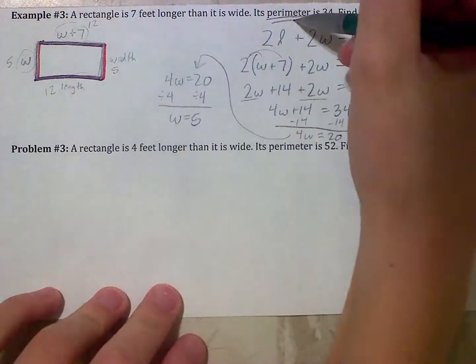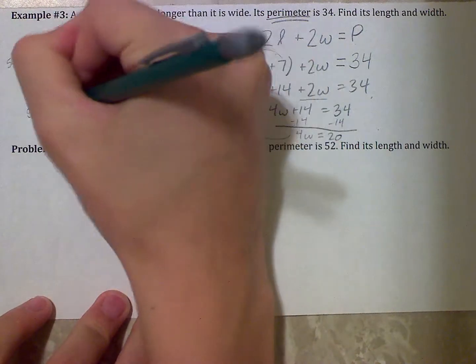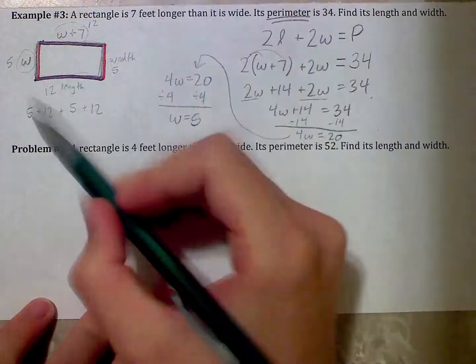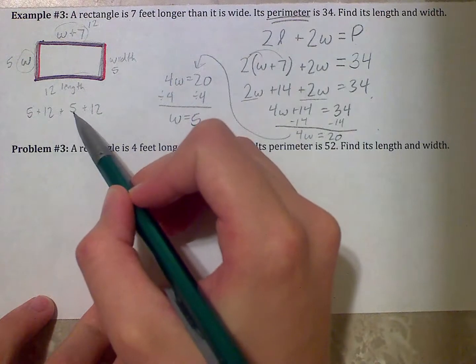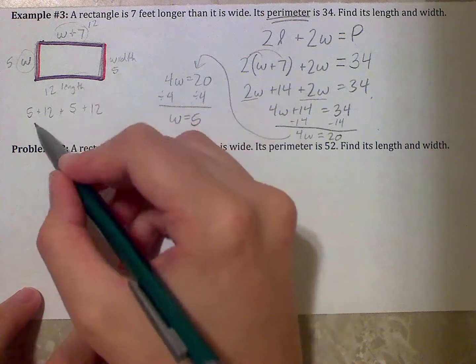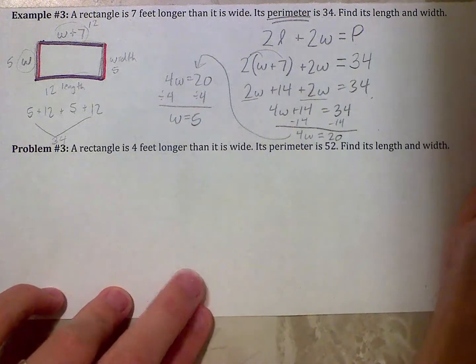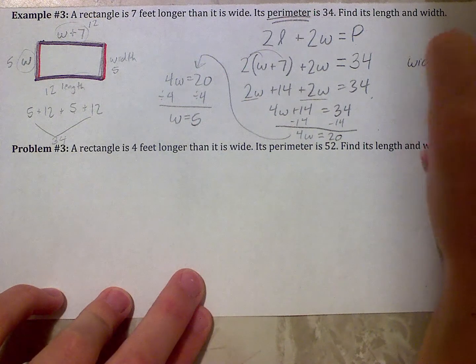So let's check. If I add up the perimeter, is it 34? It will be 5 plus 12 plus 5 plus 12. Let's do the math real quick. 5 plus 12 is 17. Plus 5 is 22. Plus 12 is 34. Is that what I want it to be? 34? Yep. Perfect. So let's write the answer. And we can just do it like this. Width equals 5, and length equals 7.